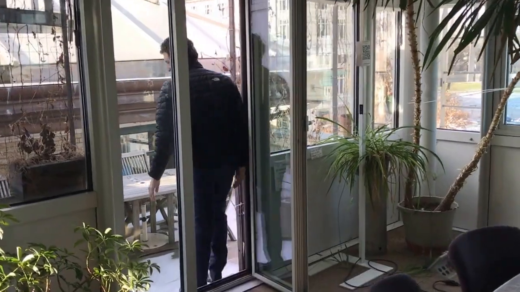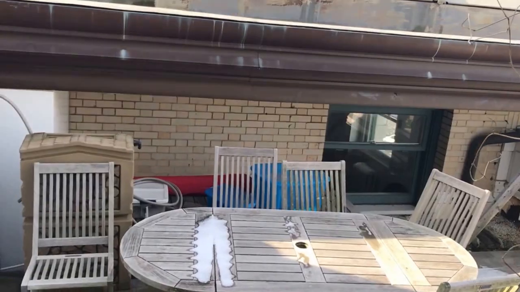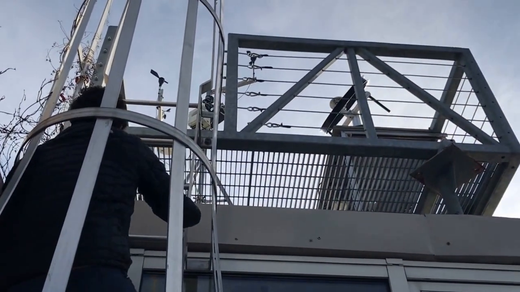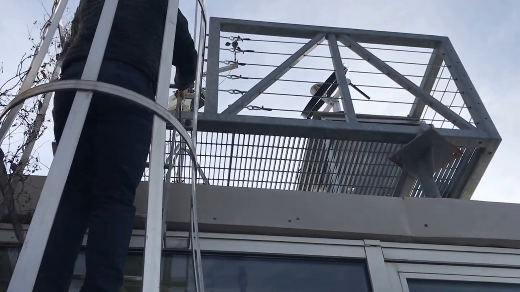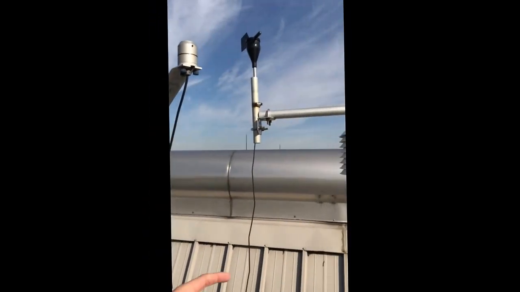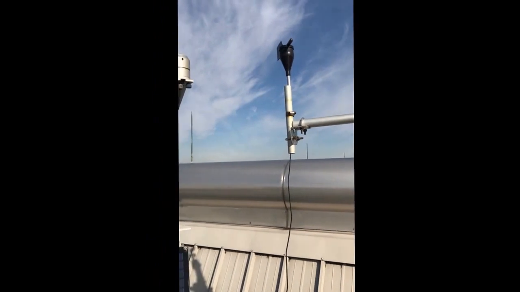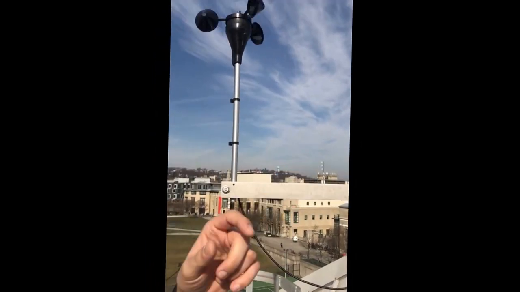Okay, for the weather station, we should go outside and climb up to the top of the roof where the sensors are. Solar radiation, temperature and humidity, wind direction, wind speed, global solar radiation.